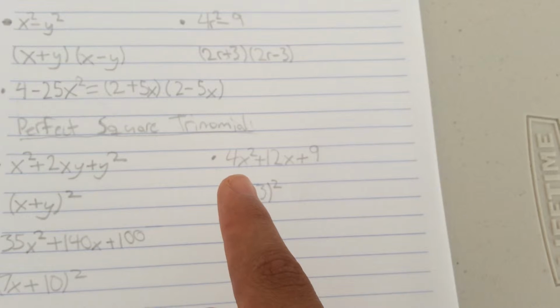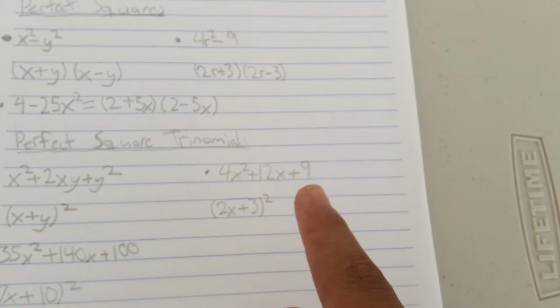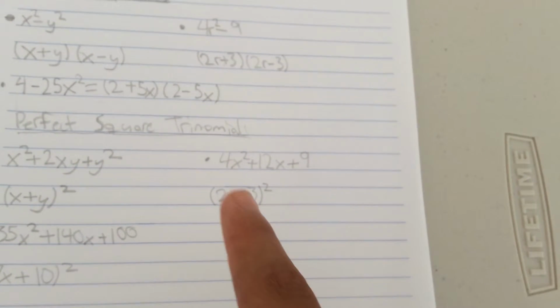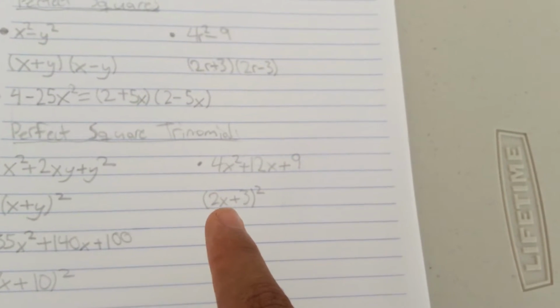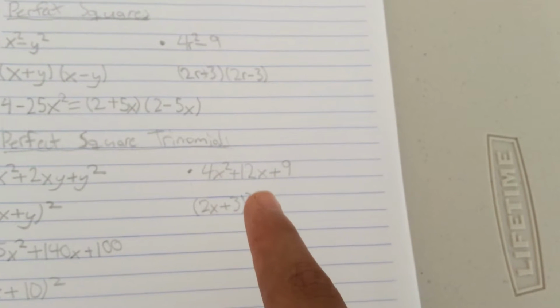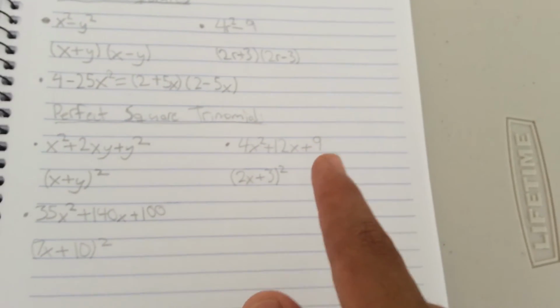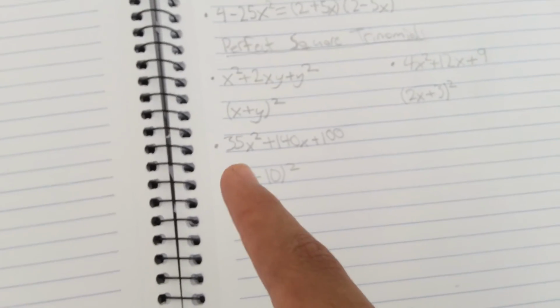So 4x squared plus 12x plus 9. Here we see 2x, we square it, 4x squared, plus 2x times 3 is 6x, 6x times 2, 12x, plus 3 squared, 9. It's pretty simple. Here it's just the same, just a bit more complicated.